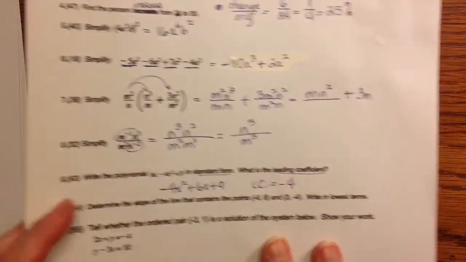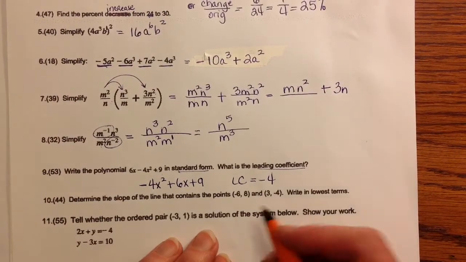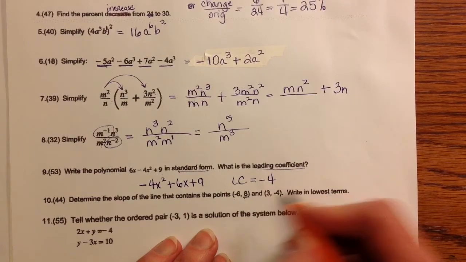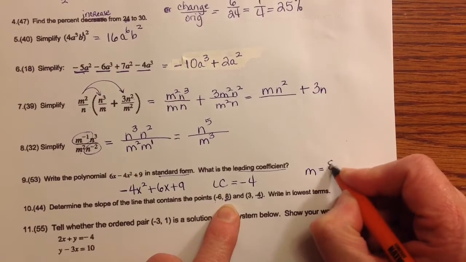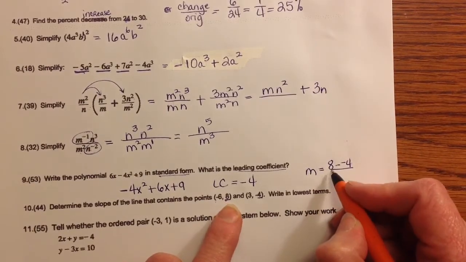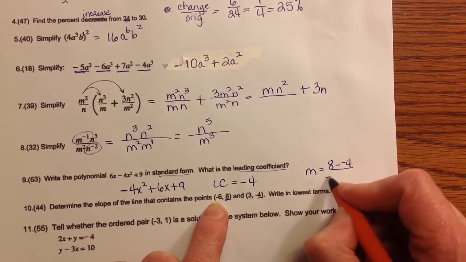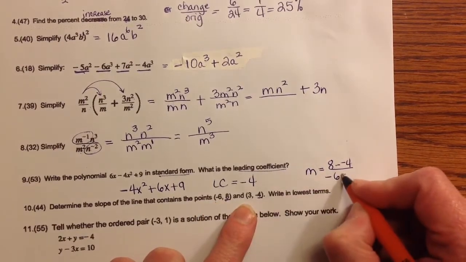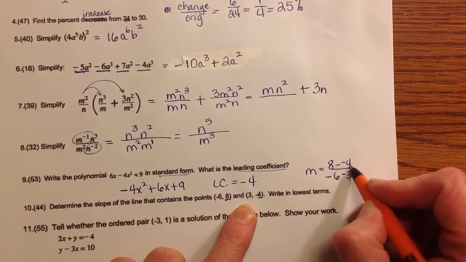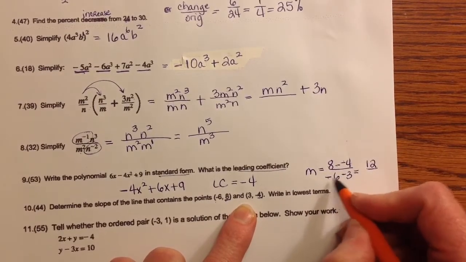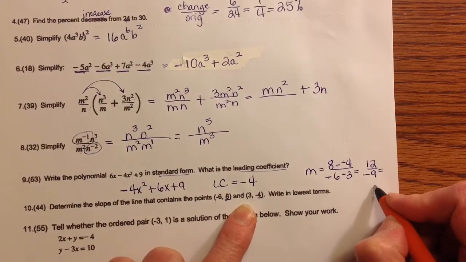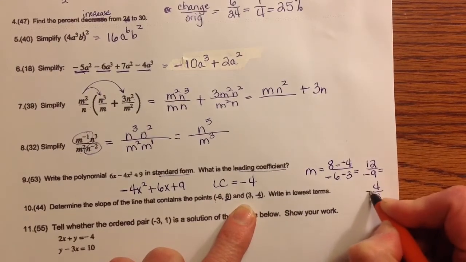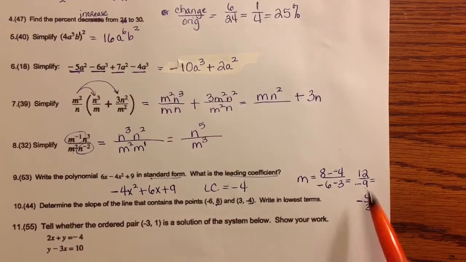Number 10, determine the slope of the line that contains these points, negative 6, 8, and 3, negative 4. On top, I'm going to subtract my y's. I'm going to do that over here. So I'm going to start with the 8. And on the bottom, if I start with the 8, I've got to start with the 6. So I'm going to start with a negative 6 minus 3, which will be 8 plus 4, which will be 12, over negative 6 minus 3, which is negative 9. If I divide by 3 over 3, I'll get 4 over 3, and that is negative because I got a positive divided by negative. As long as you put the negative on the top or bottom or up front.